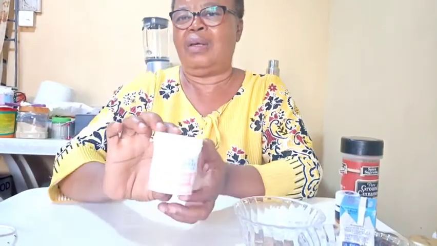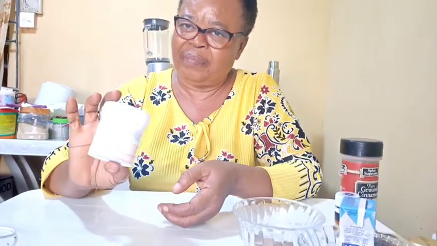This is baking powder. You can see it, baking powder. We also use it in baking to increase the volume and lighten the texture of your baked item.